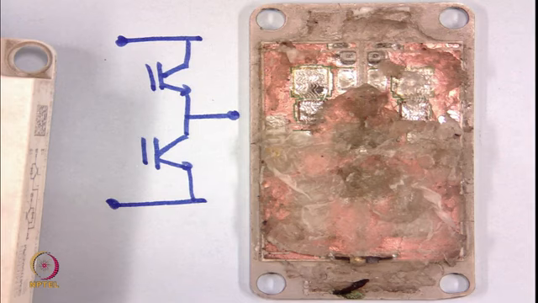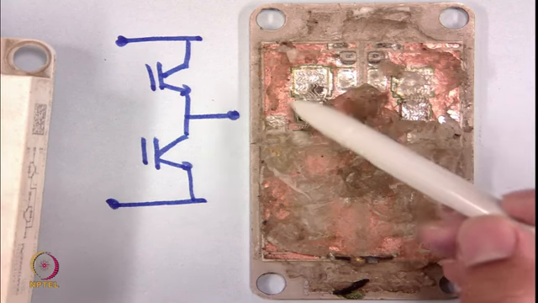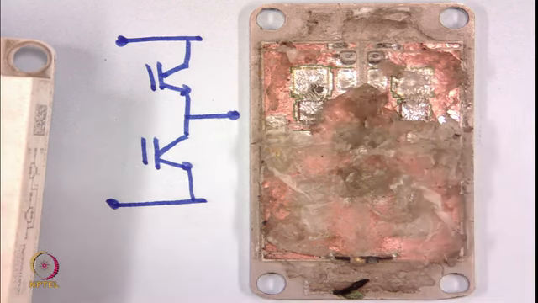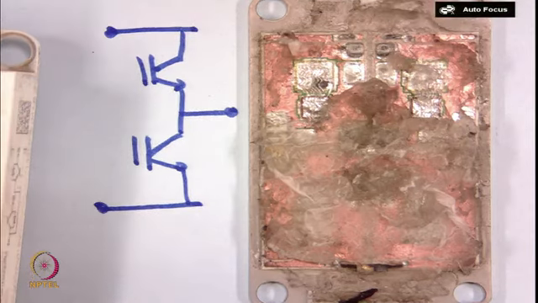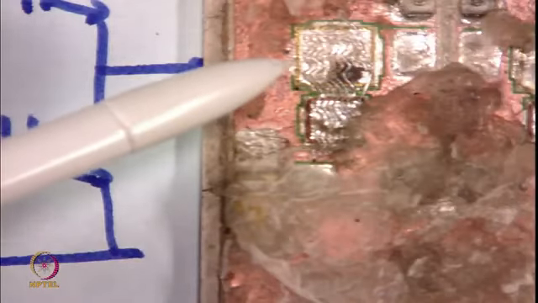Now, if you clean up this gel like I have done here, then you basically reach the semiconductor. Here you can see the bond wires.